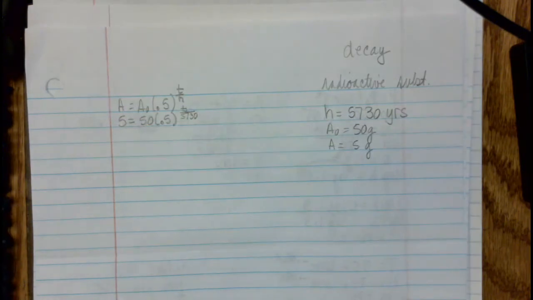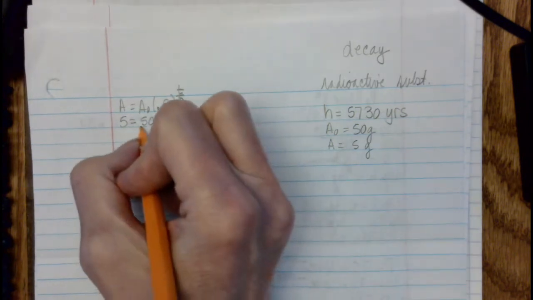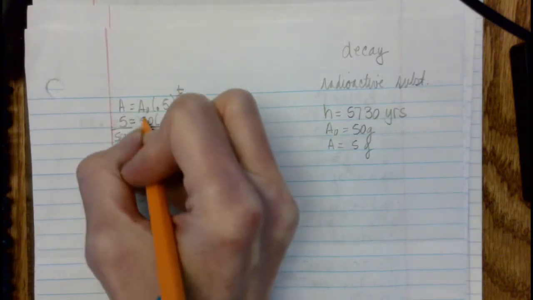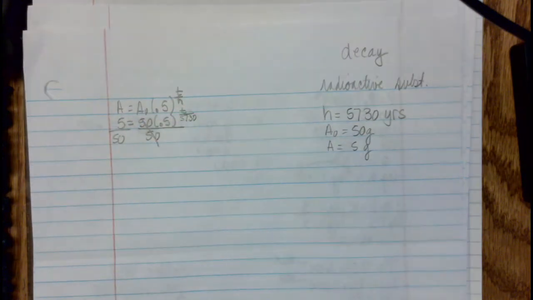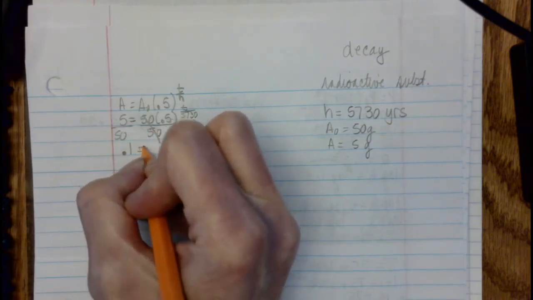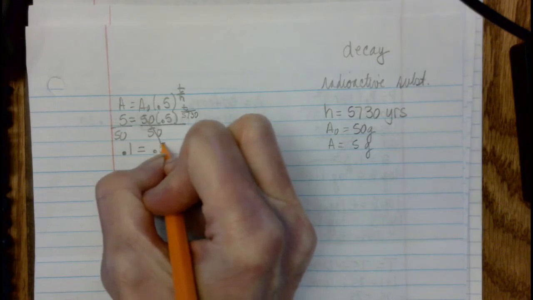And just like many of our other problems, what's going to happen is we need to, first of all, divide by 50. We want to try to get the exponent, which is ultimately what we're going to solve for. We want to try to get the exponent by itself. 5 divided by 50 is 0.1, whether you type it into your calculator or you type it into Desmos.